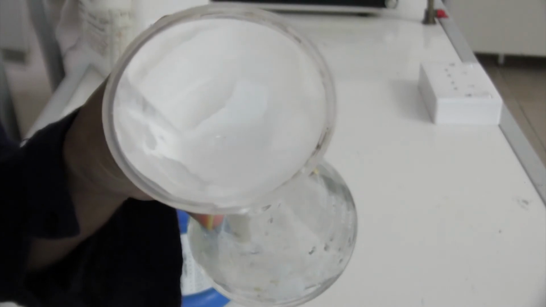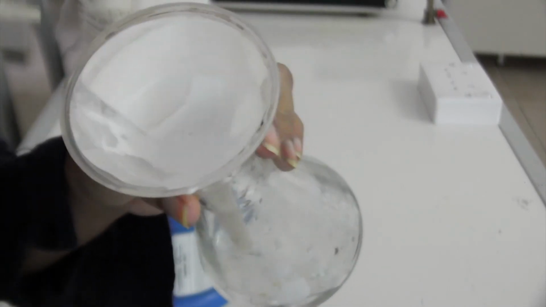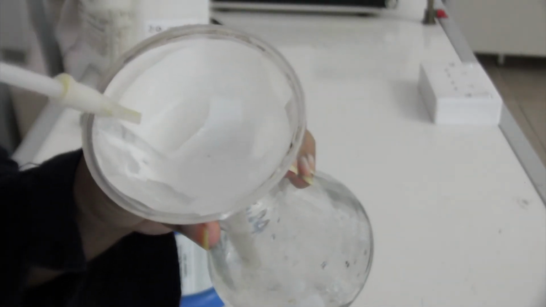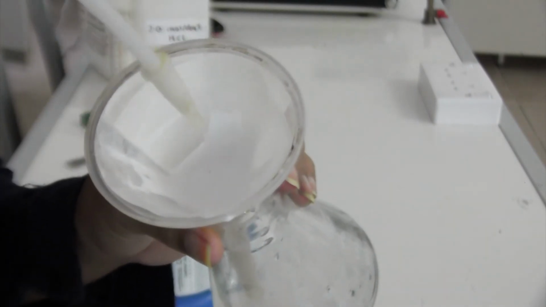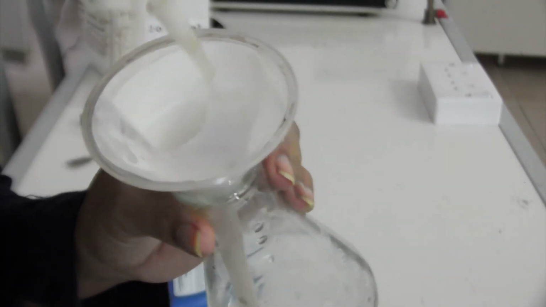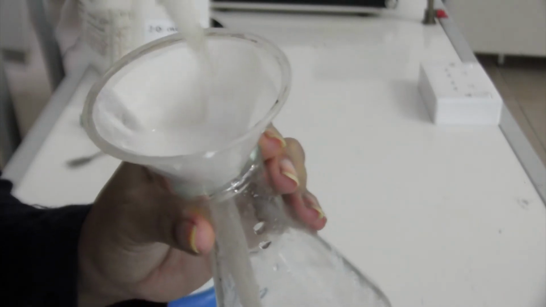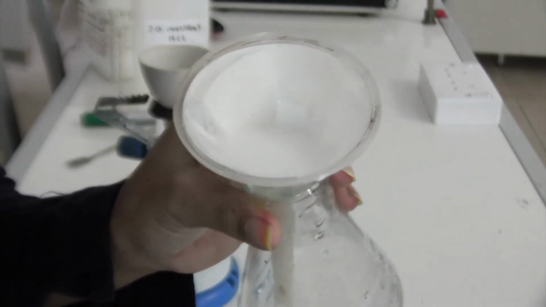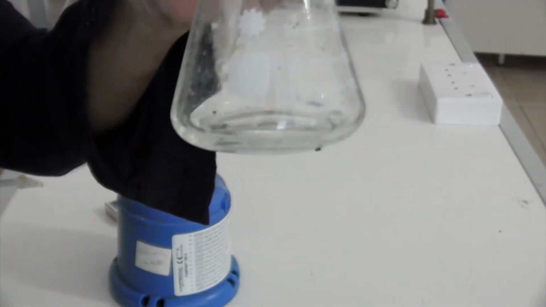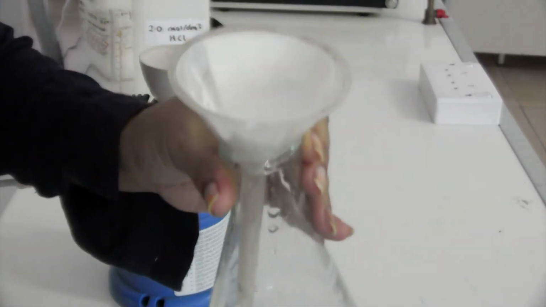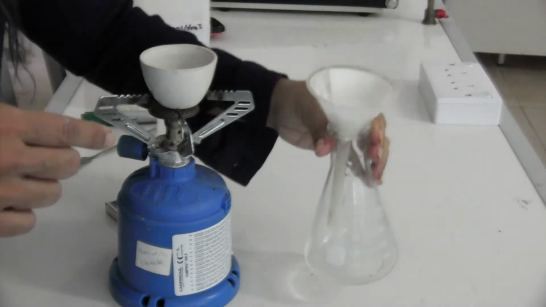As you can see, it's quite white, so it's a bit hard to see. But all the liquid has been completely drained now. So I'm going to add some water to wash the salt and make sure that I have the maximum amount of calcium chloride that I produced in that chemical reaction. So this is being washed. Now I'm going to fast forward this.